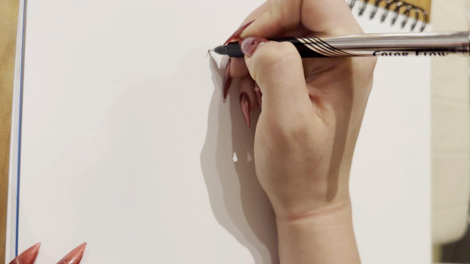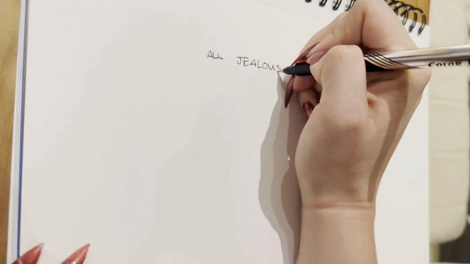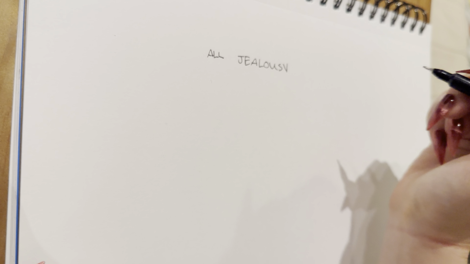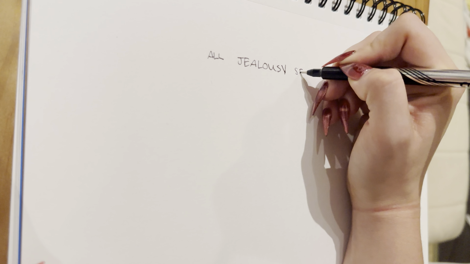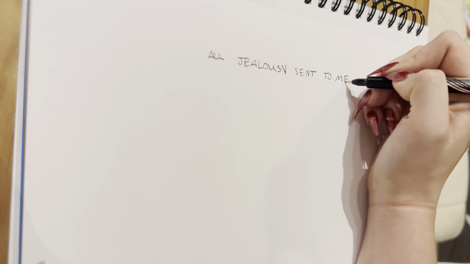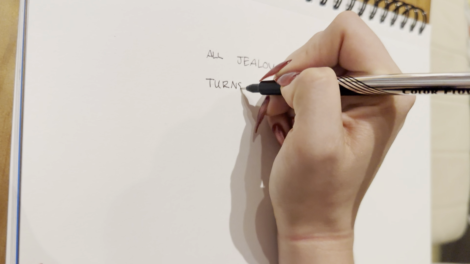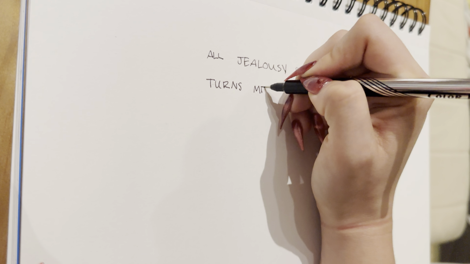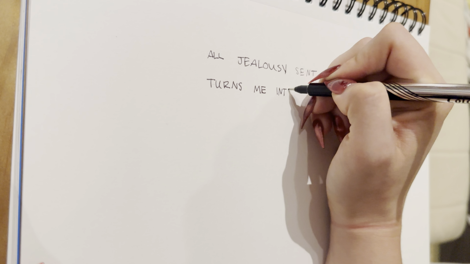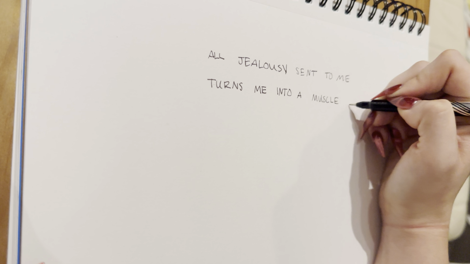So my intention is going to say, all jealousy, and this is going to be a transmutation sigil. All jealousy sent to me turns me into a muscle mommy.